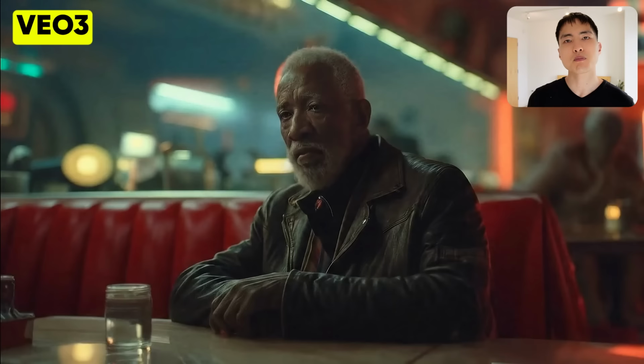And finally, Google Veo 3. Not strictly a lip sync platform, but if you just want to animate character speaking, character dialogue, it's a really amazing platform for that.